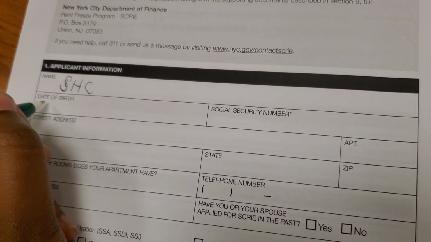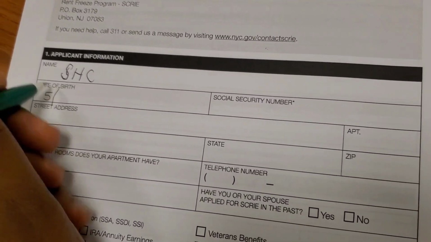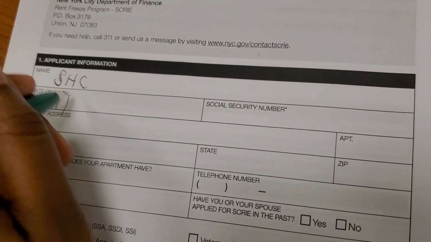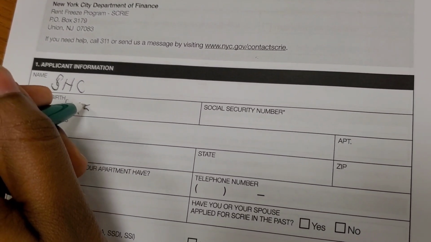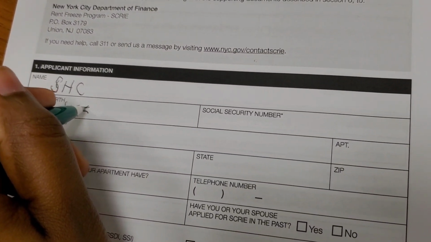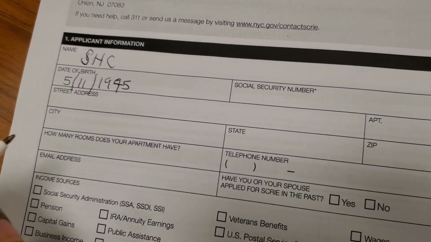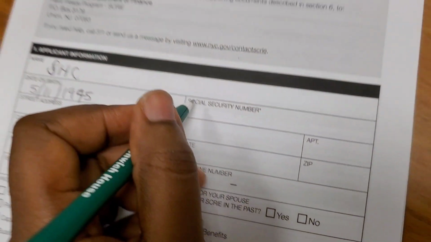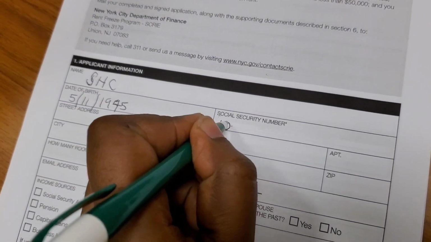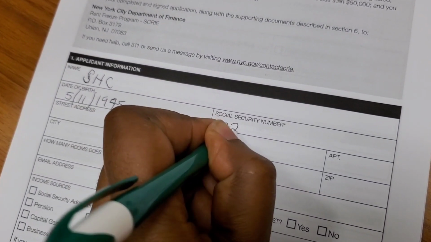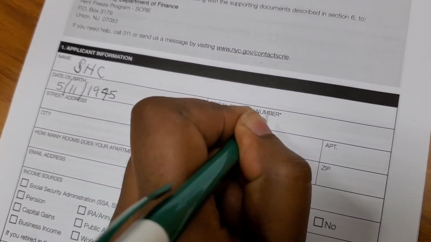And I'm just going to use a random date of birth, so I'm going to use 5/11/1945. And then for the initial application, you do have to put a social, so I'm just going to do a makeup one.